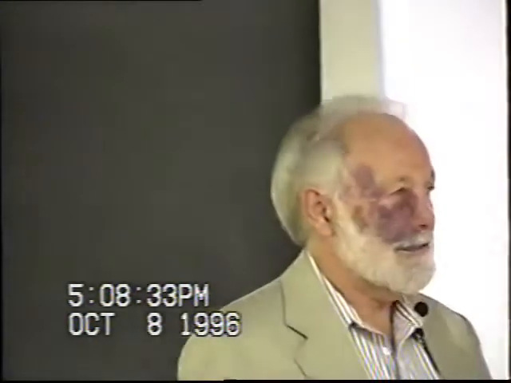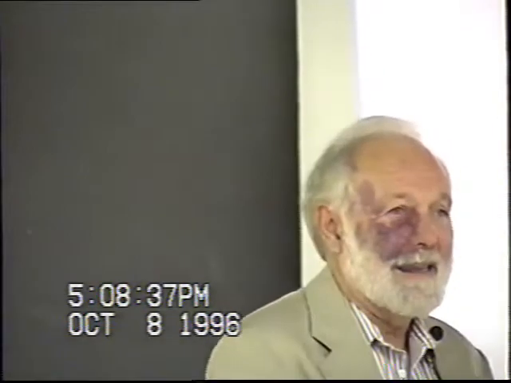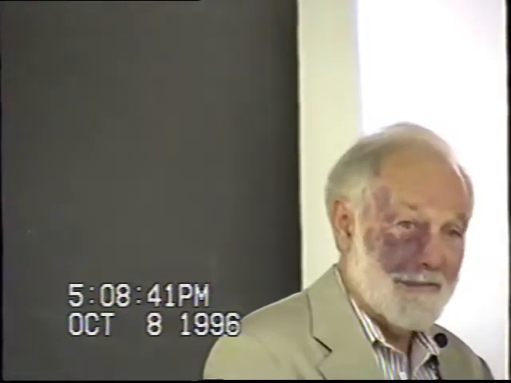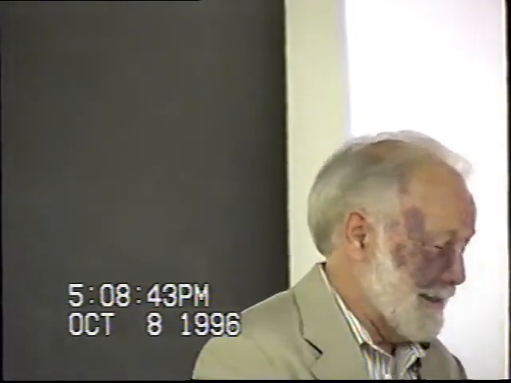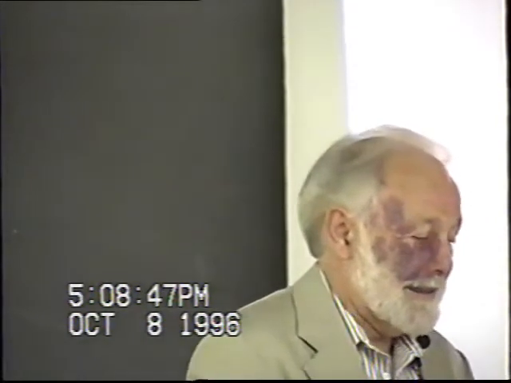So, what we've got are two objects. The taus, which have electric charge and no magnetic charge, and the monopoles, which have no, the one I exhibited has no electric charge and magnetic charge.